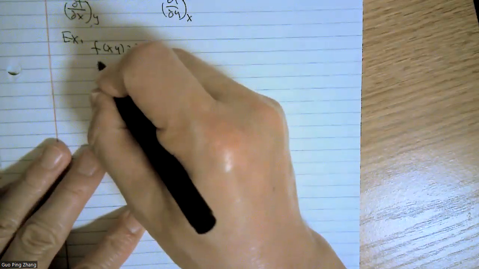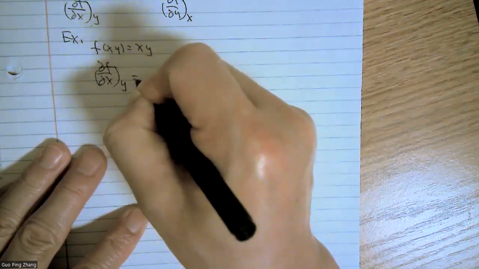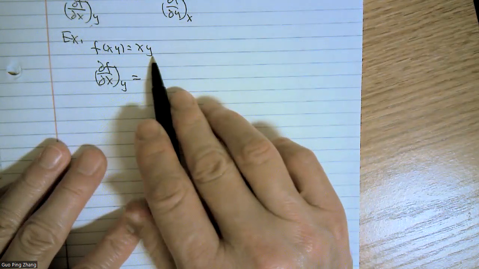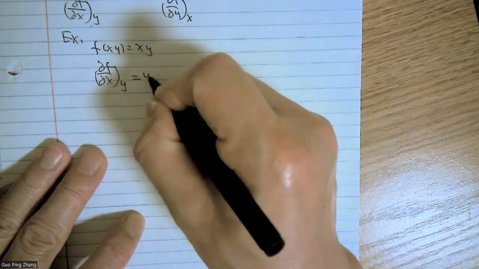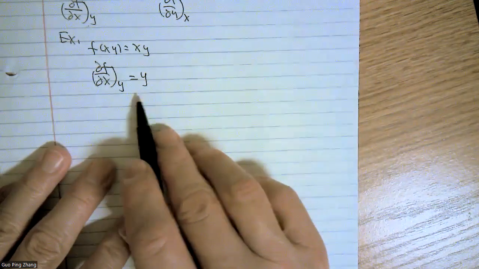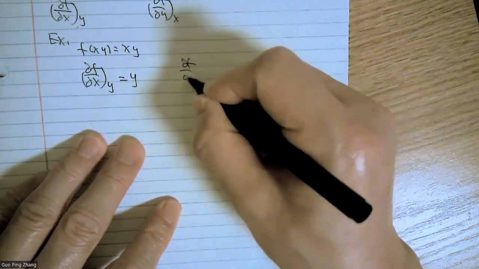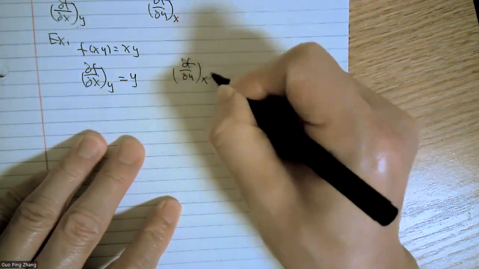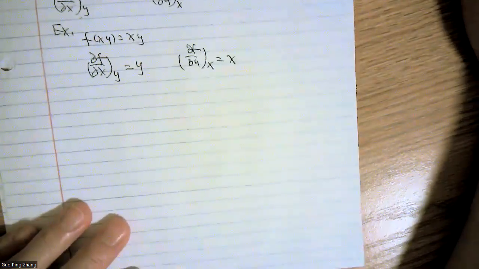So this means partial f over partial x, holding y constant. So y is just like a constant. When you take the derivative with respect to x, it just equals 1. Therefore I got the result for the partial derivative. Now, similarly, I can do partial f over partial y, and this equals x. So that is the first example.